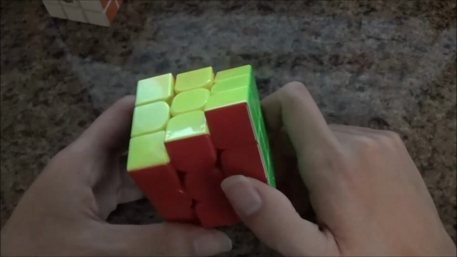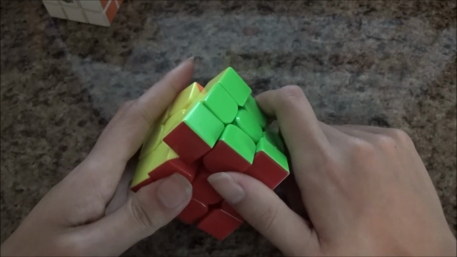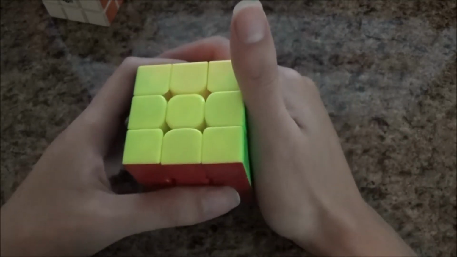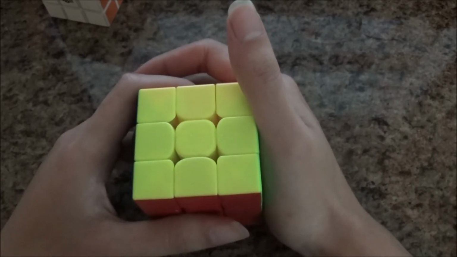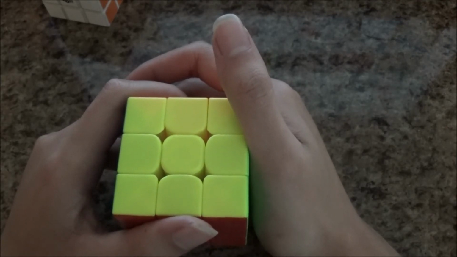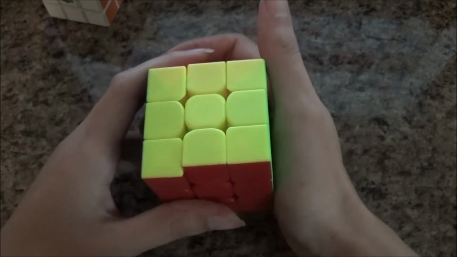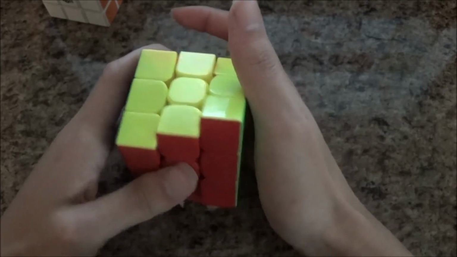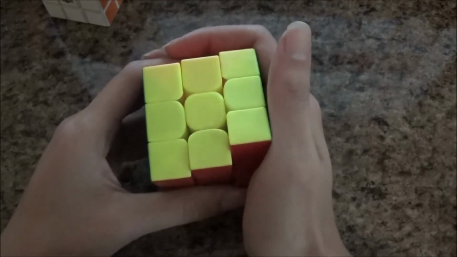For the adjacent swap cases, I don't really recommend learning them, and the reason being is because recognition is way too difficult. I prefer you just do phasing. It's so much easier than doing adjacent swaps and ugly ZBLL algorithms. They're not all ZBLL algorithms, but some are. And the majority of them is just super difficult recognition, and I just don't recommend it.